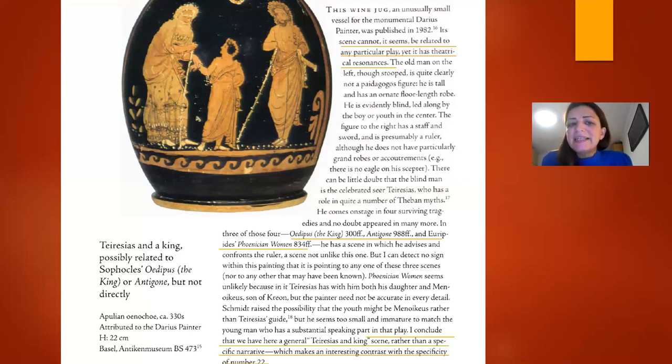So it is essentially a scene that presents an old man, almost certainly an old prophet. It's Tiresias, and the king, who can either be Oedipus or Creon, so depending on your background, you as the viewer will read this painting in the way that speaks to you. It is always best, of course, if you recognize the theatrical connection to these plays or possibly other plays.